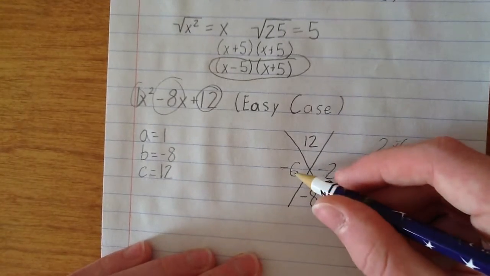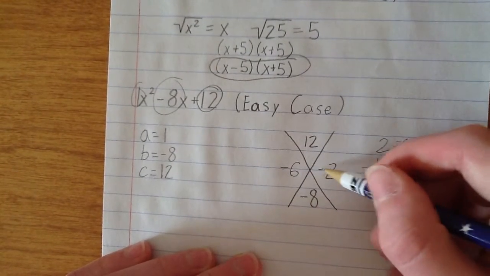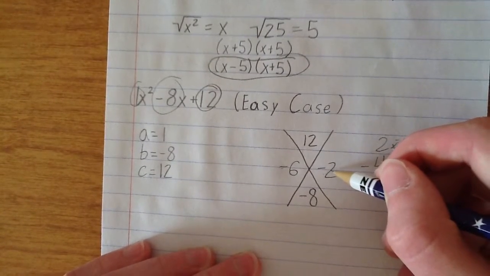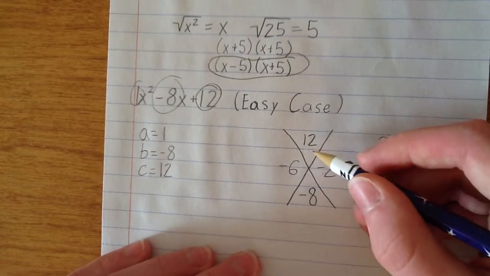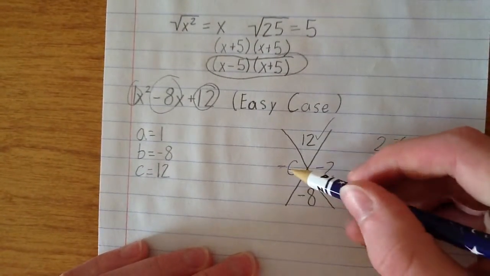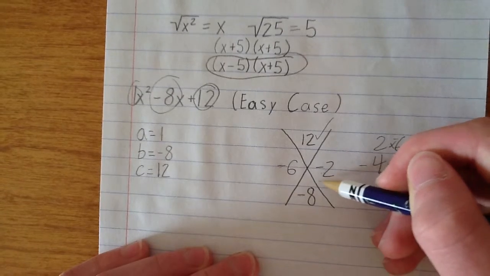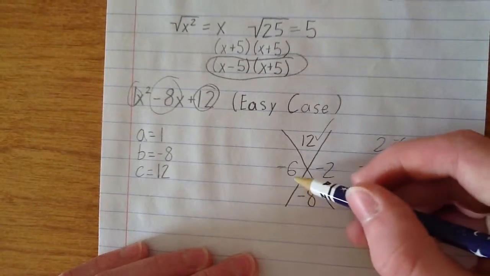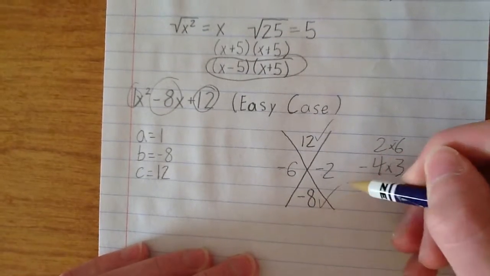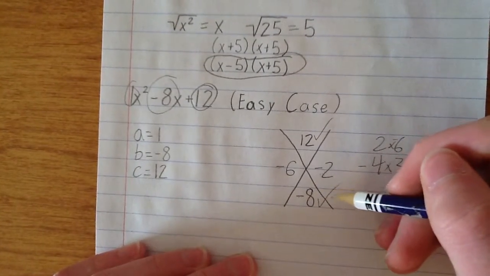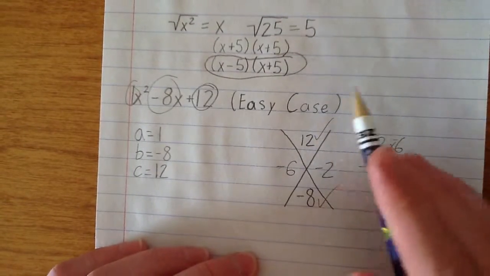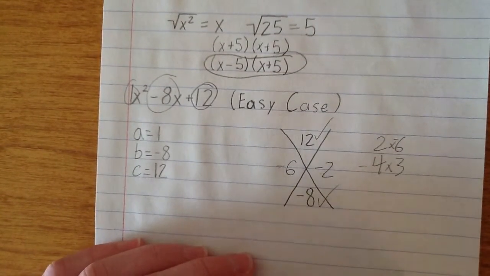So for this, a negative times a negative equals a positive. So negative 6 times negative 2 will equal positive 12. So we're good on multiplication. A negative plus a negative equals a negative. So negative 6 plus negative 2 equals negative 8, just like 6 plus 2 would equal 8. So that's how you do all these different methods of quadratic expression.